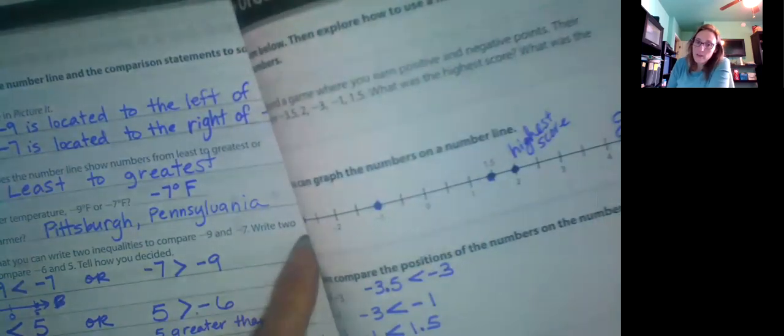Nope, not 1.5, I lied. Sorry about that. We had a negative 1. And then we had a positive 1.5 and then a positive 2. Let's make sure we got them all: negative 3.5, negative 3, negative 1, 1.5, and 2. Yep. So look at the second model. Order them from greatest to least. So now we're going to go backwards. Our greatest started at 2, and then we worked our way down: 1.5, negative 1, negative 3, and negative 3.5.